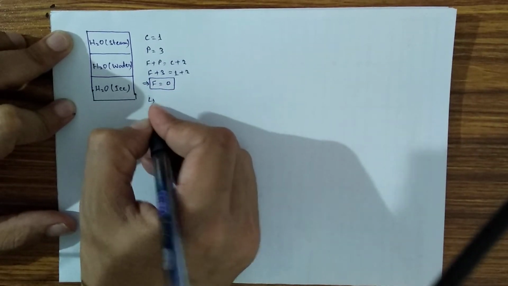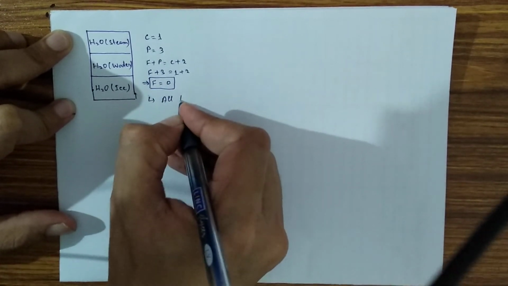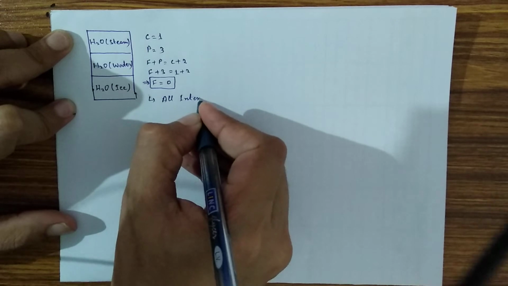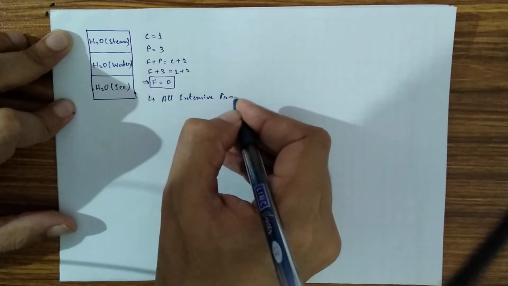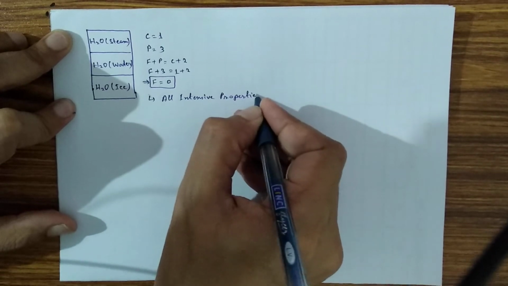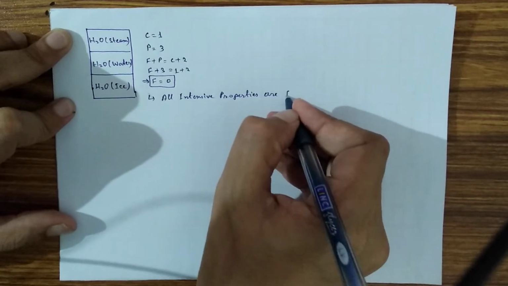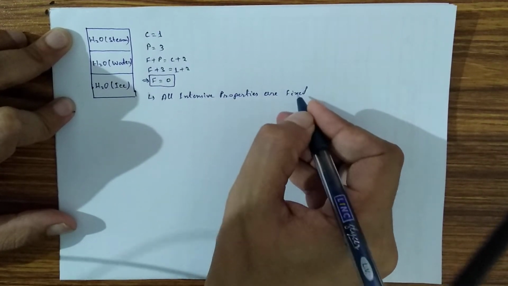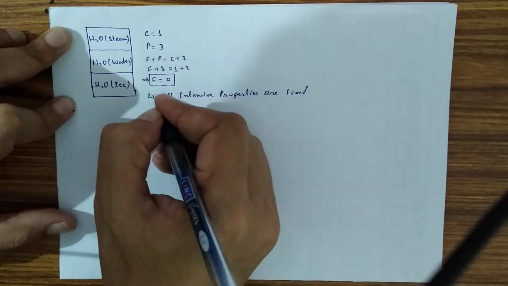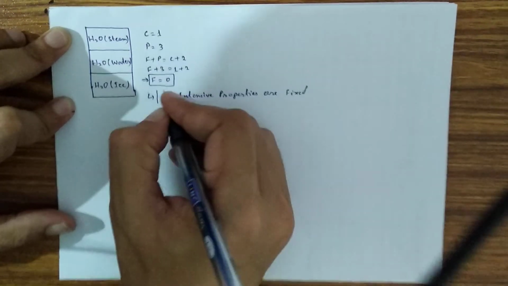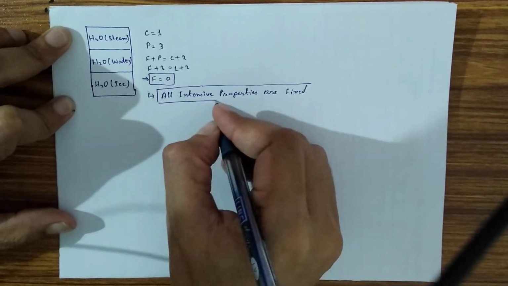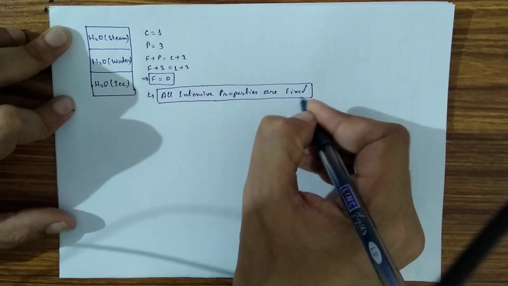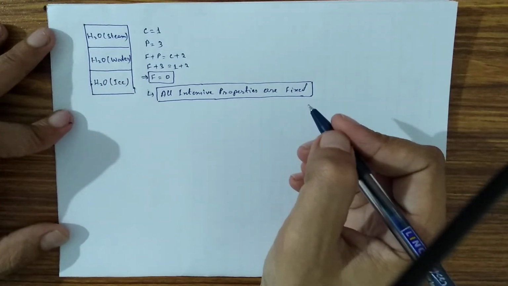That means all intensive properties are fixed.